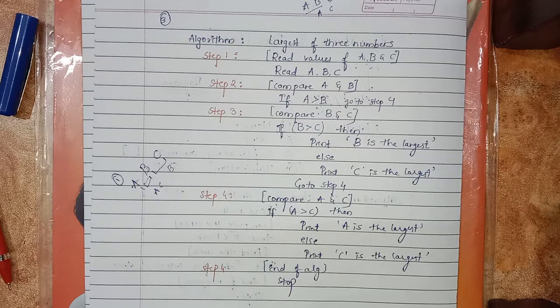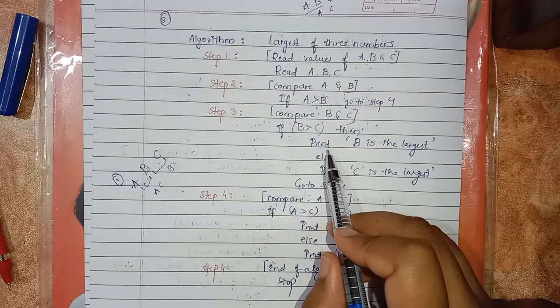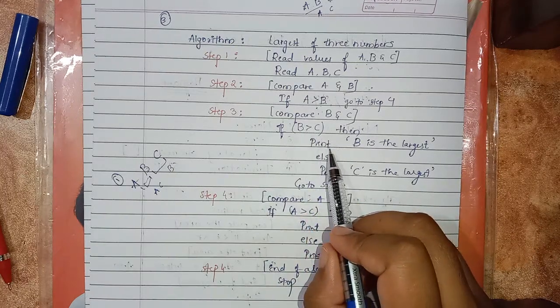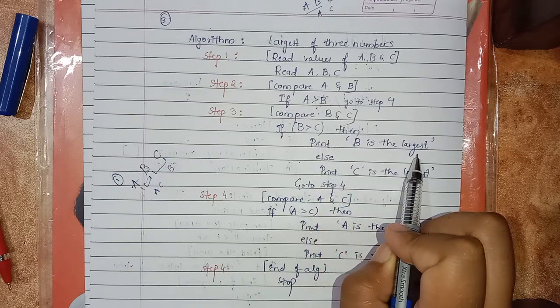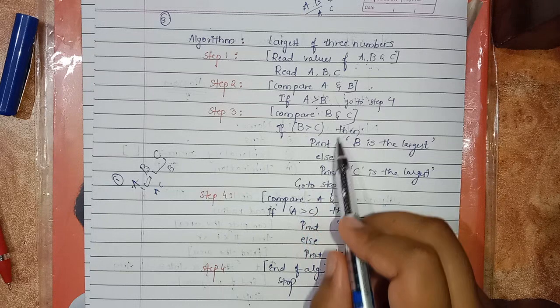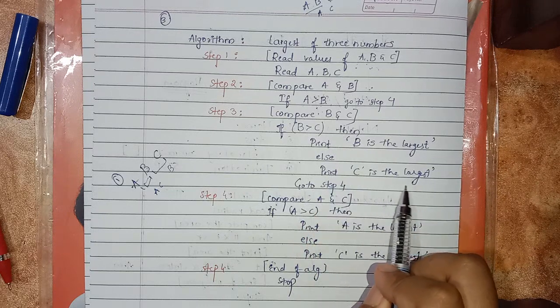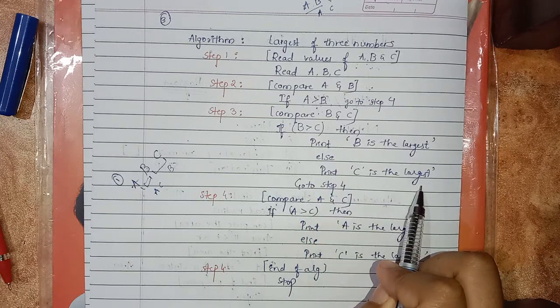That's why we will directly write between B and C. If B is greater, then we will directly give the answer. If B is not greater, then we are directly giving the answer C is the largest.